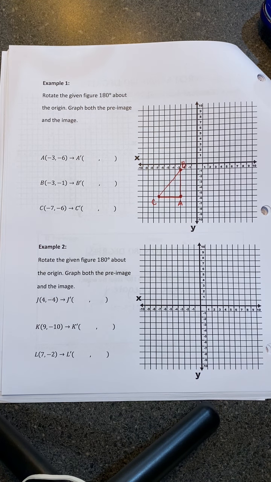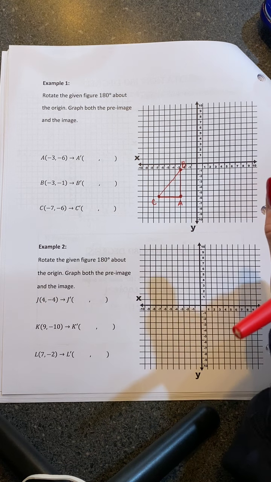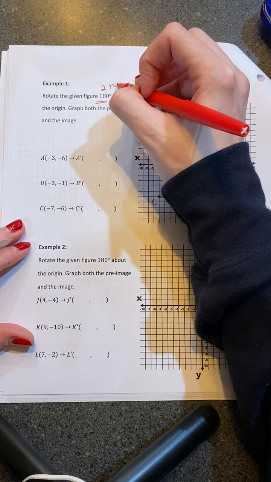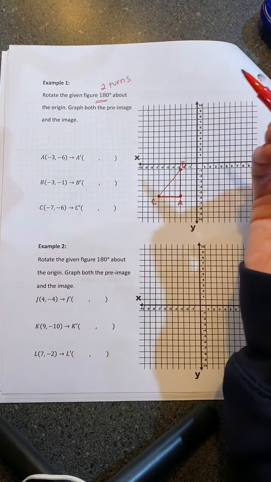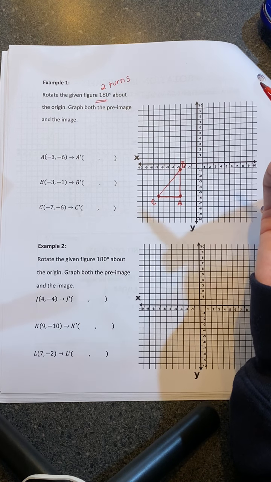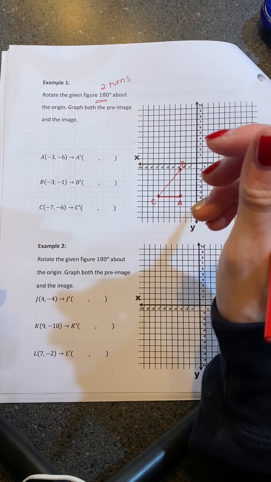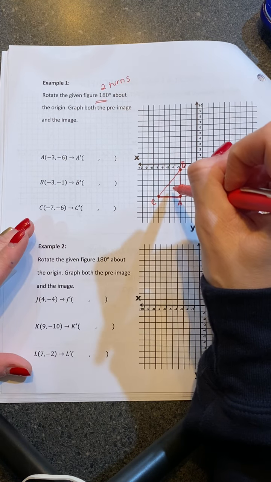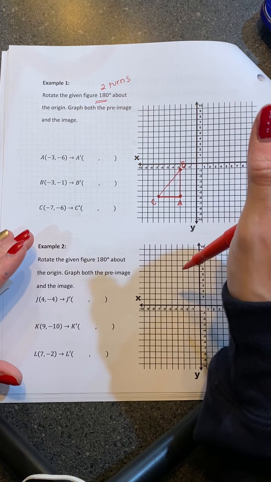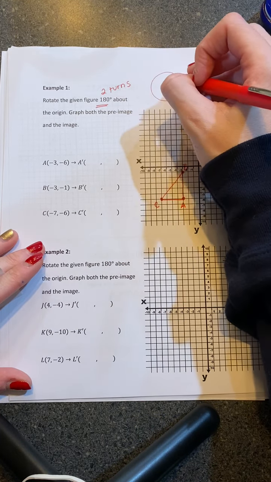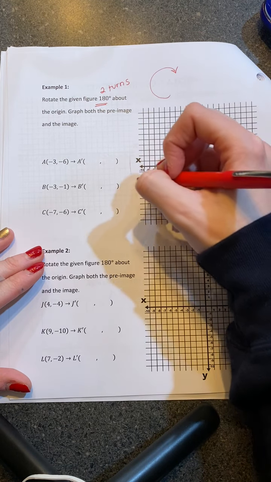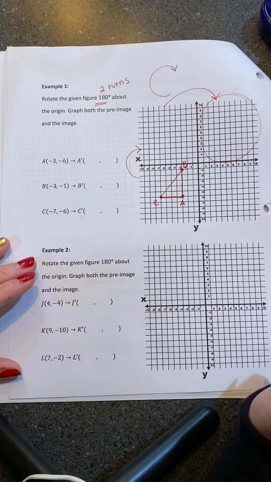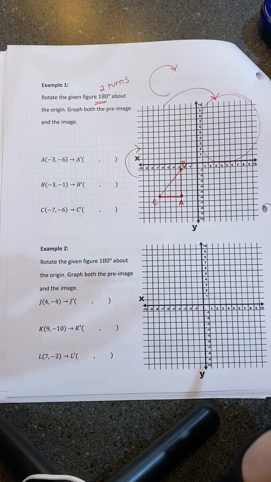Triangle ABC. Now, one way to look at this is 180 degrees means 2 turns. And it doesn't matter in which direction, because remember, 180 degrees is the same clockwise as it is counterclockwise. So 2 turns is really telling me we're rotating 2 quadrants. So from here, let's go either clockwise or counterclockwise. And let's go clockwise, which is around this way. So we're going to go 1, 2 quadrants. So this is the quadrant that we should end up in after our 2 turns.